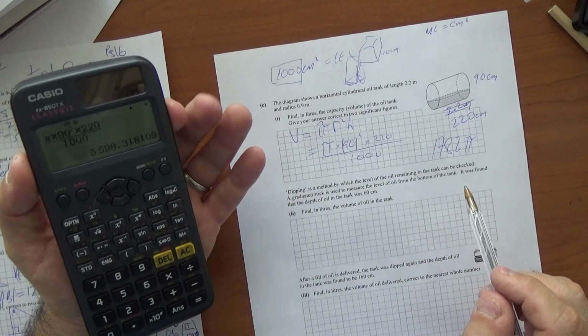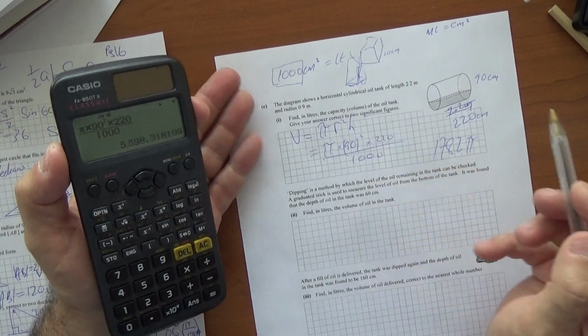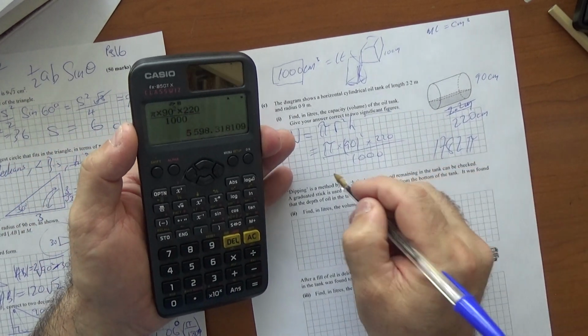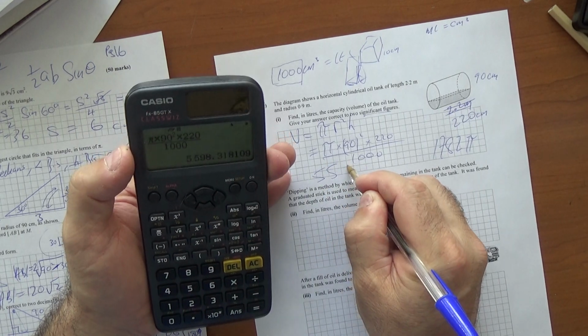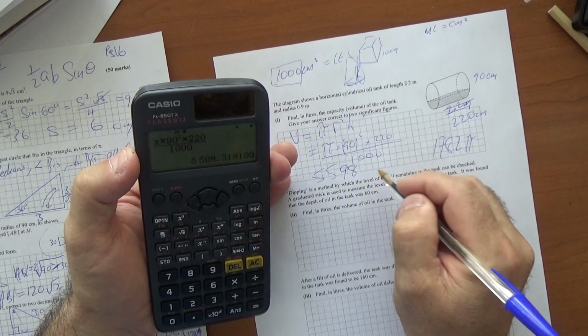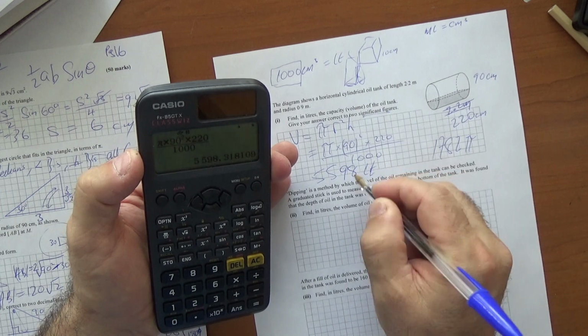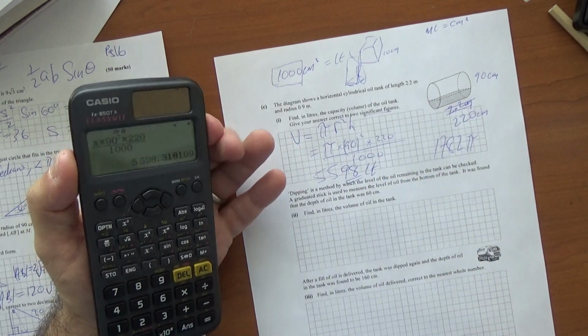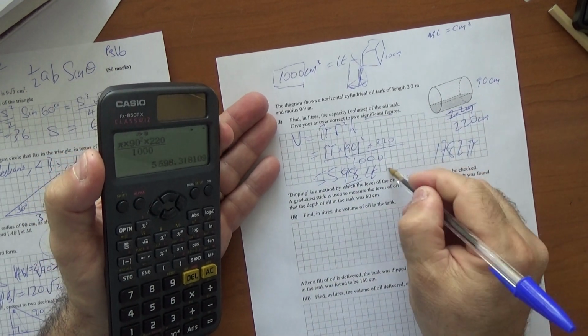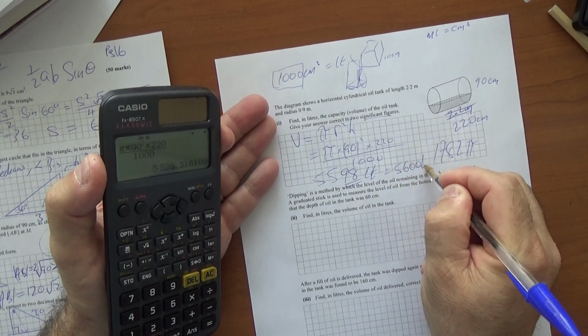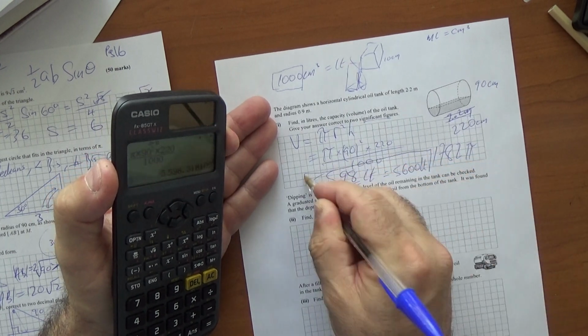However, I've just got to watch something. It does say to two significant figures. So when I say 5598 liters, these are not significant, so I can treat that as 5,600 liters.